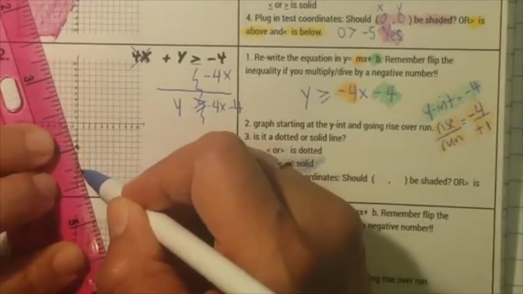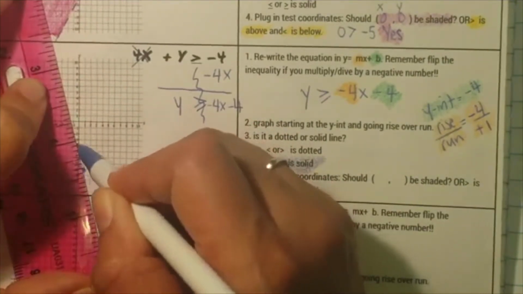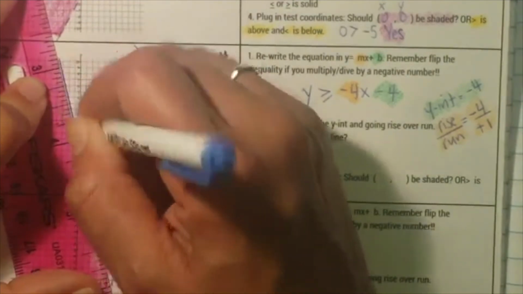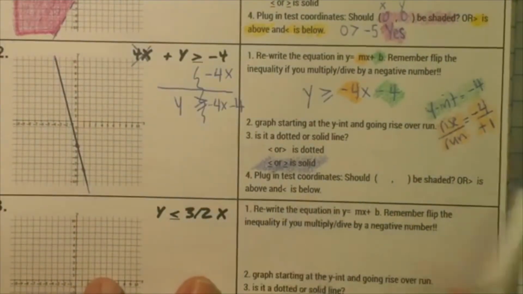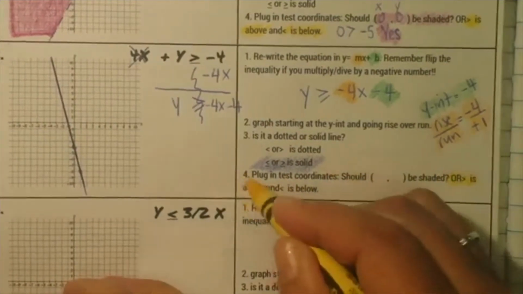This is like the open and closed circle. So because it has the equal, it's a closed circle, which means it's shaded. Same thing with the line, it's shaded. All right, so now you look at greater than is above, less than is below. It's greater than, so it's above.